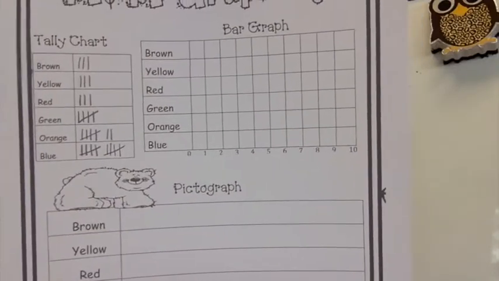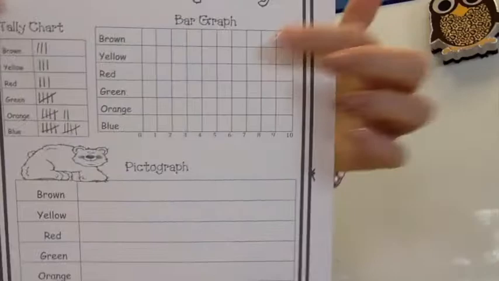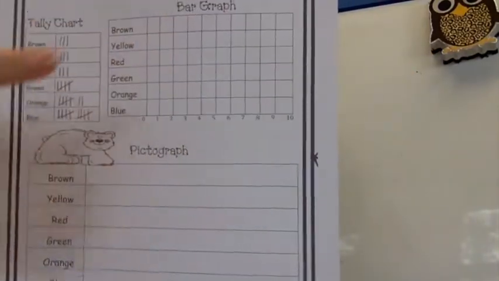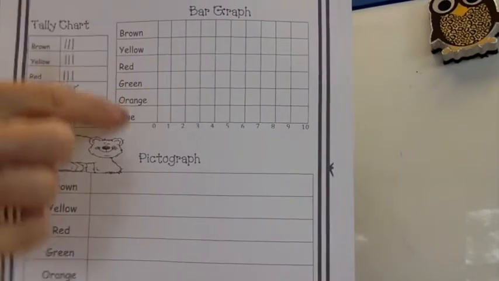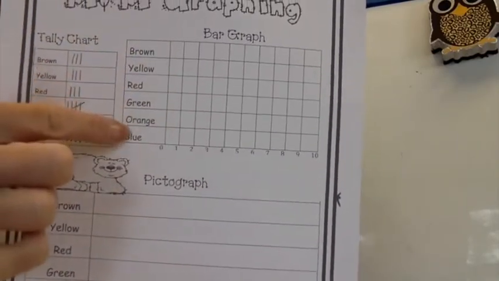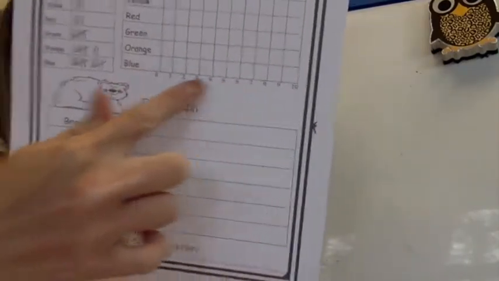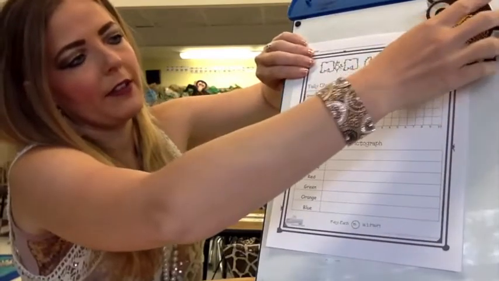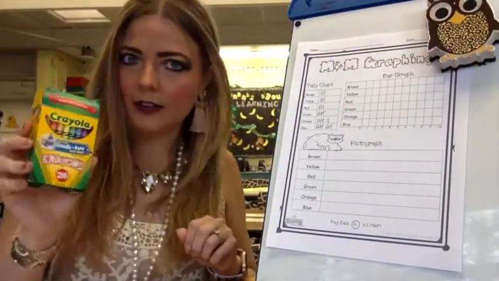So now we are going to make a bar graph. This is the bar graph over here. When we have a bar graph, we have a title, we have the information of what we are graphing, like right here, these are our colors, and we have the numbers for how many. So we are going to make a bar graph, and I'm going to use my crayons for this.